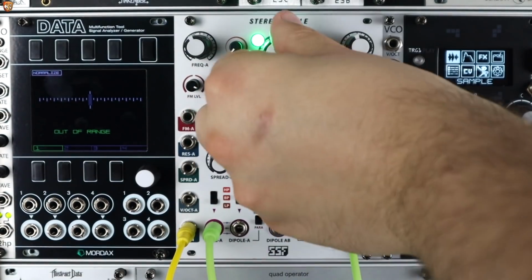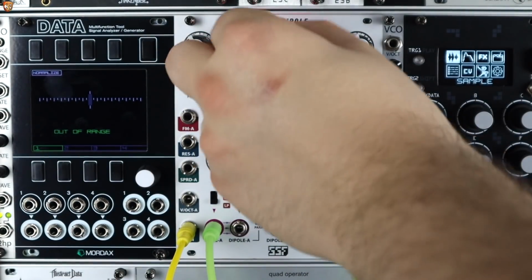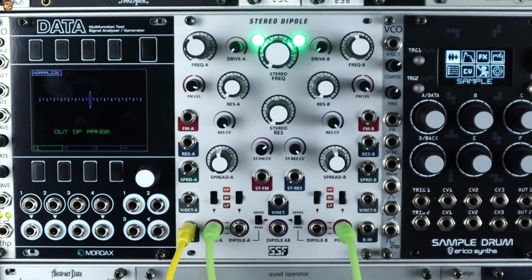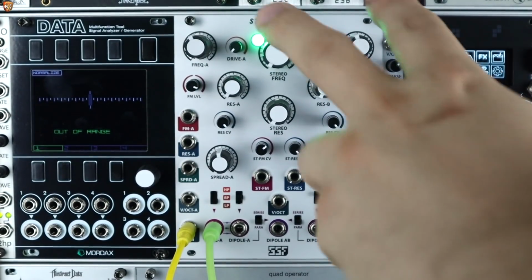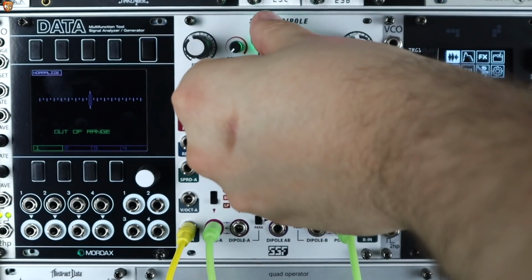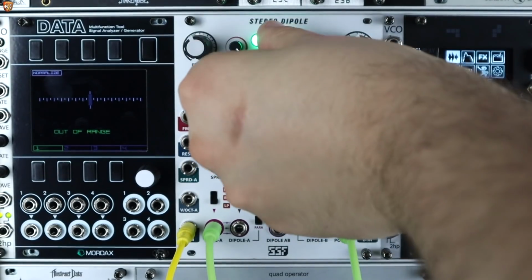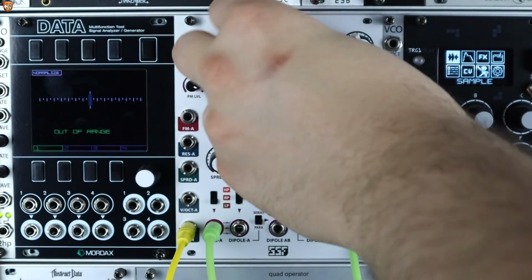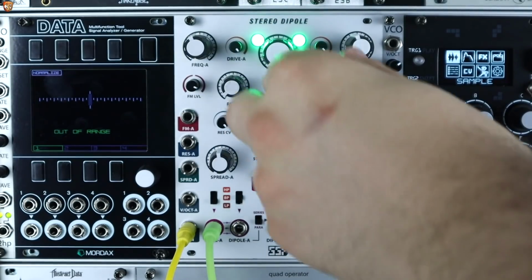Just drop the res. It's just got a really lovely analog filter sound right off the bat. There's a drive per side, should we wish to really drive this. Notice the bottom end. Let's try that with some res.